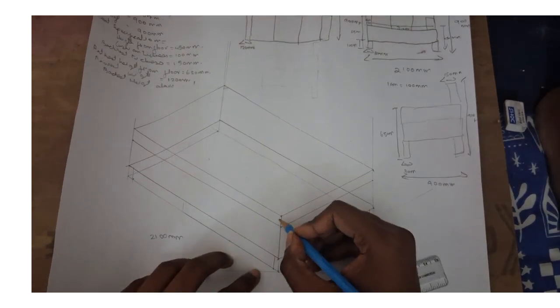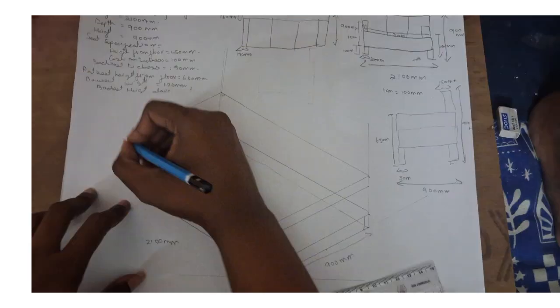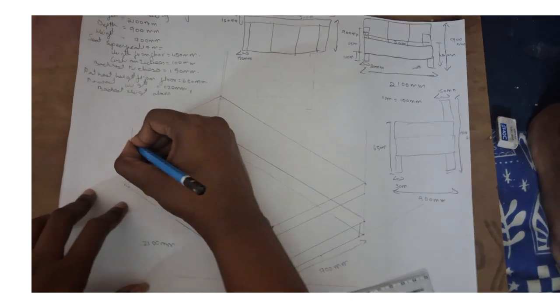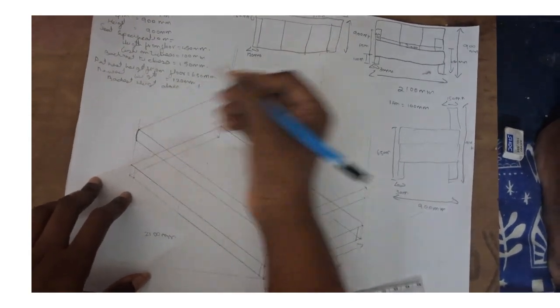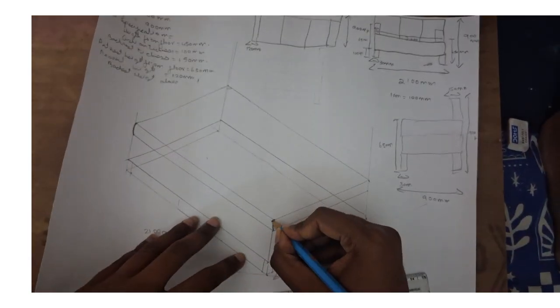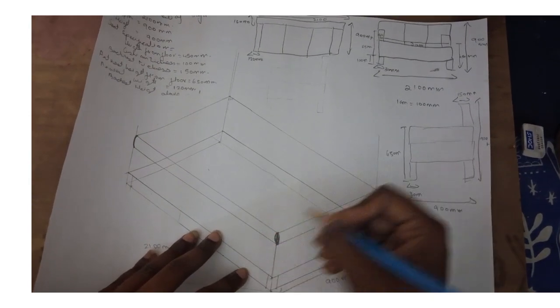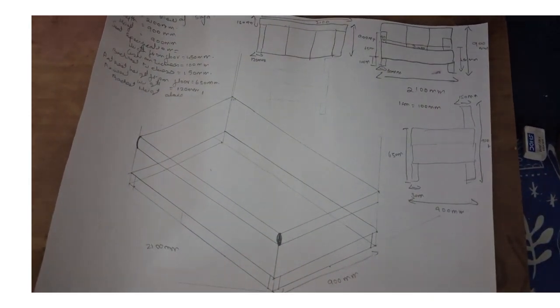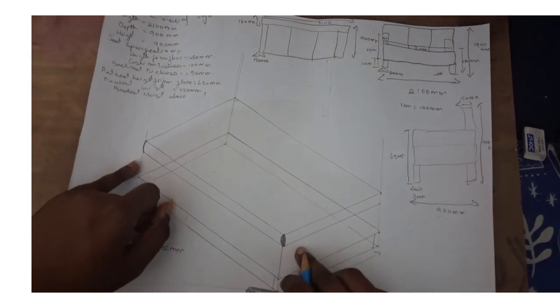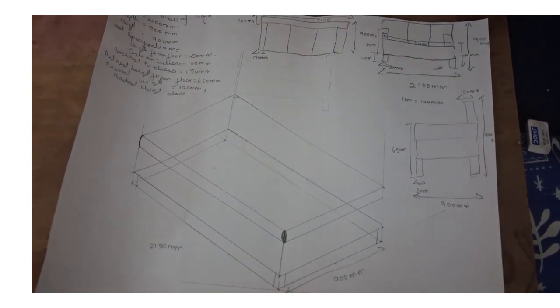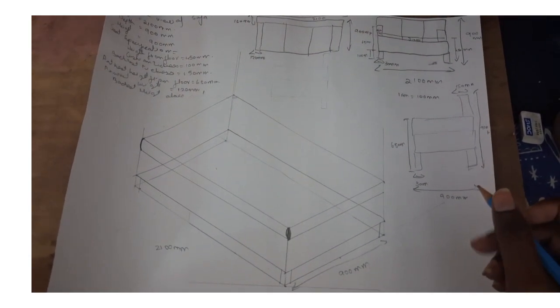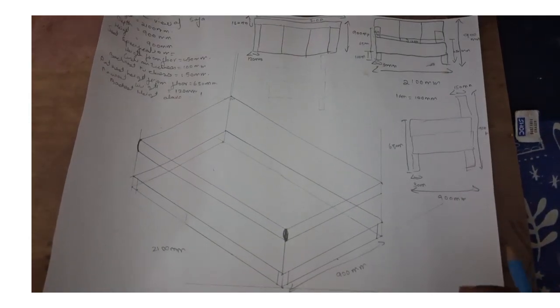Now I have completed drawing the cushion thickness. I am just creating a small curve-like structure over here because usually the cushion will be a little bit curvy. So I am just drawing a small curve-like structure over here. Now let me draw the armrest.